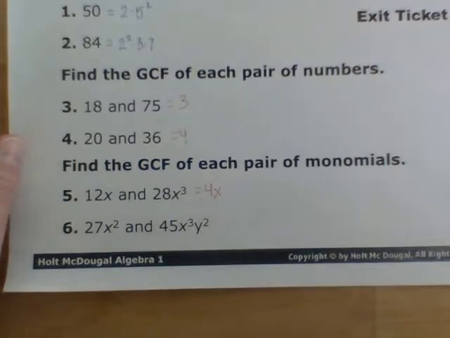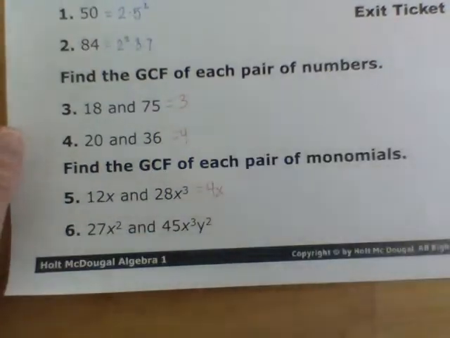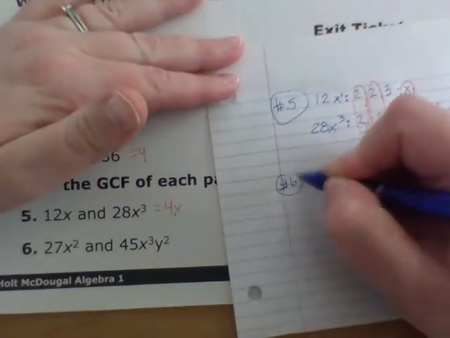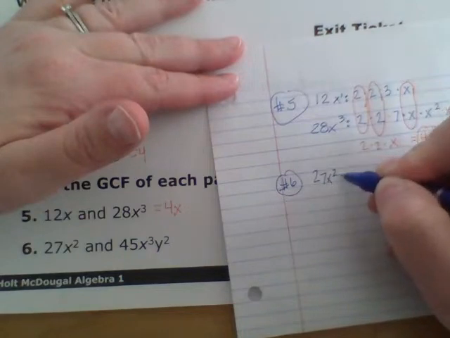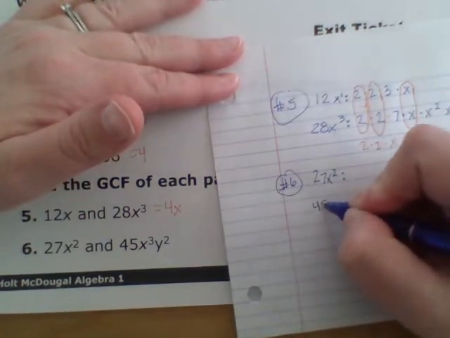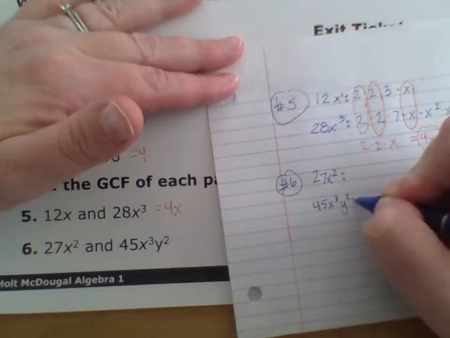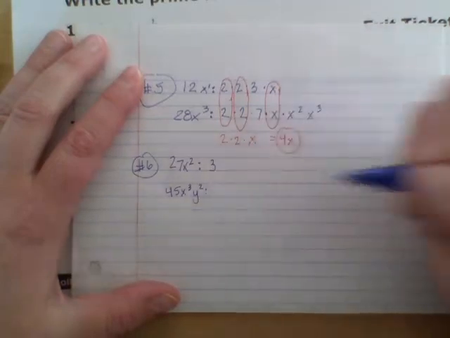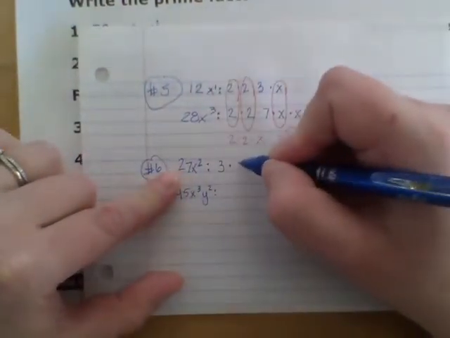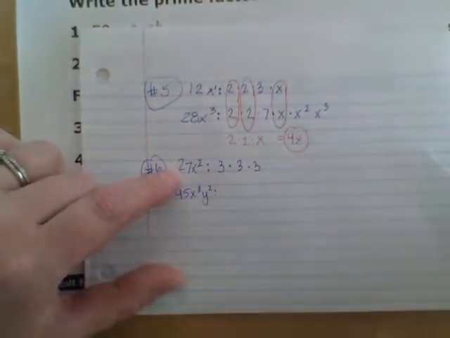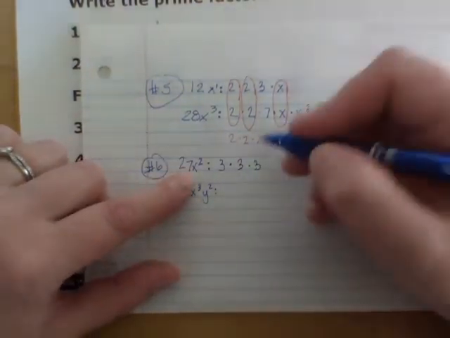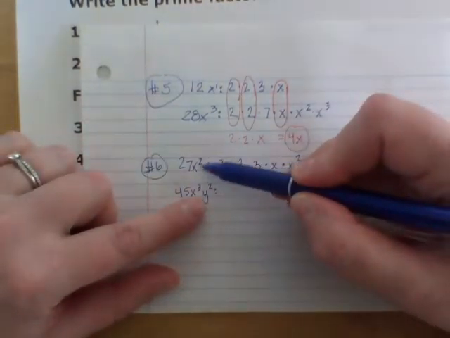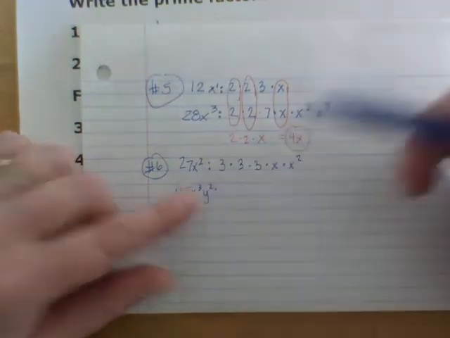And then the last one, we're going to do the same thing. We're going to list out the prime factors of each of these. And so in number 6, we're going to list out 27x squared and 45x cubed y squared. So 27 is divisible by 3, and then you're left with 9, so that's another 3 and another 3. So 3 to the third is 27. Then we could have an option of x or x squared, but remember the hint, it's probably going to be x squared since that's the lowest of these same variables.